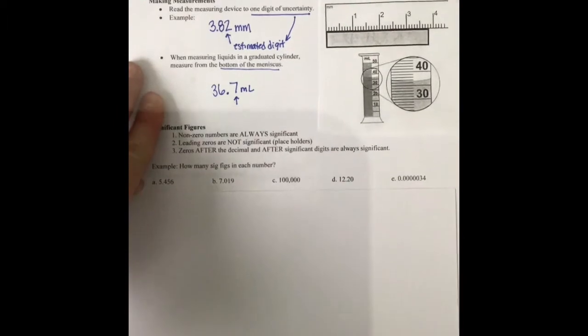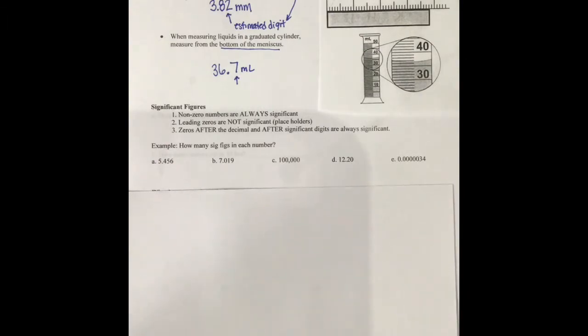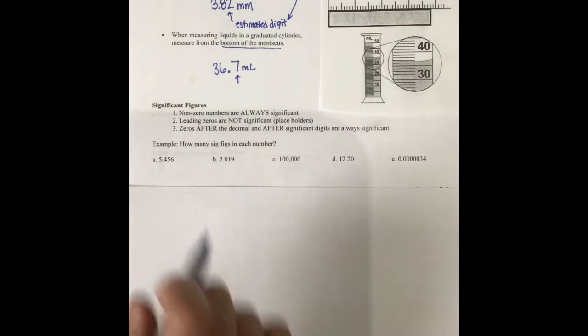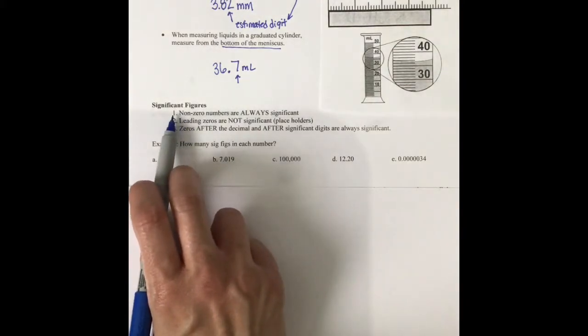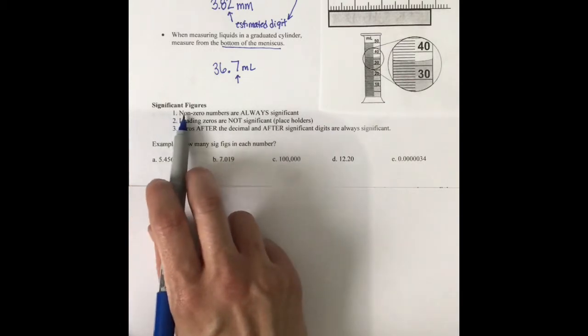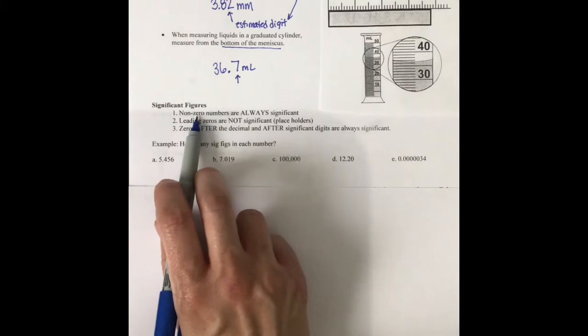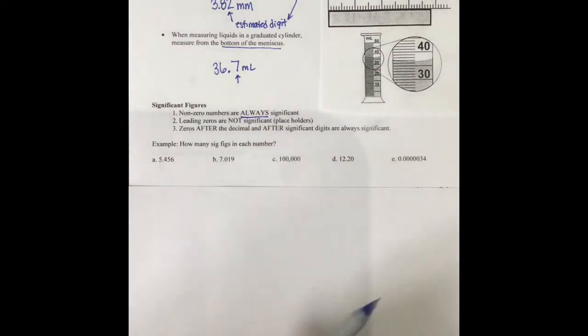If we move on to the next section, you took some notes on significant figures in your before class notes. So let's go over a few of those examples together. Here are the rules that I like to use for significant figures. Number 1 is really easy. It says non-zero numbers. Anything that's a number besides a 0 is always a significant digit.